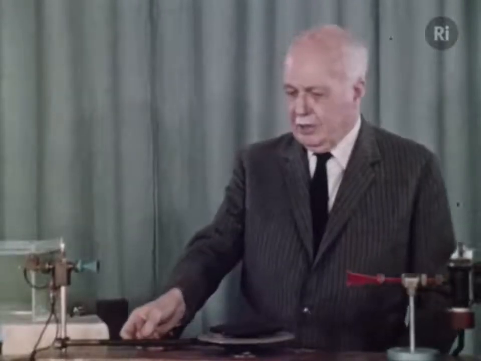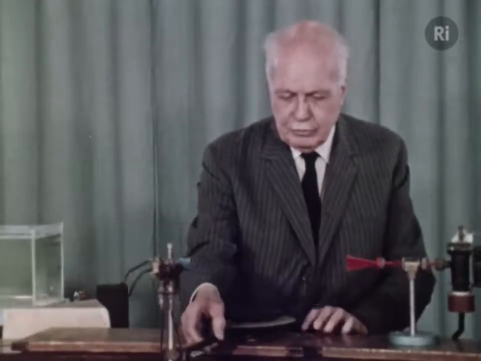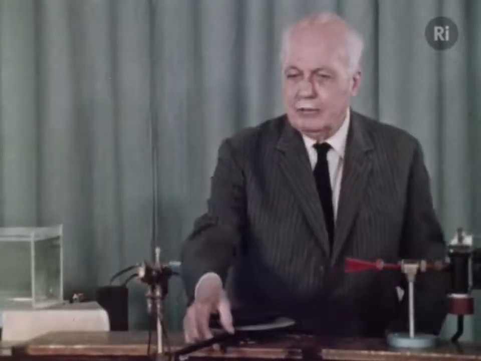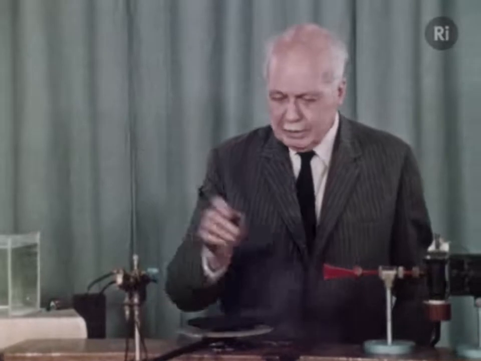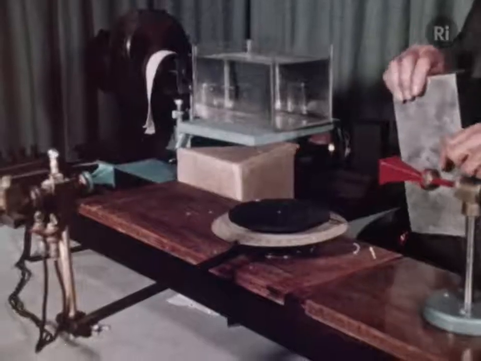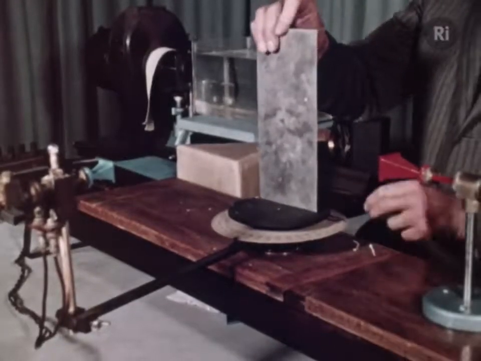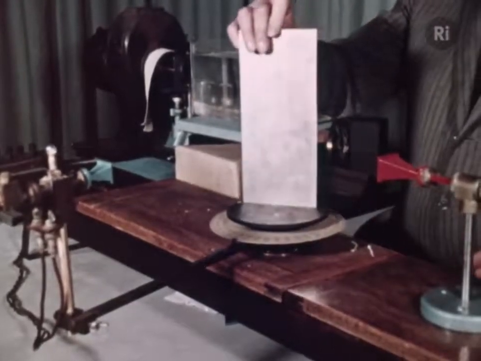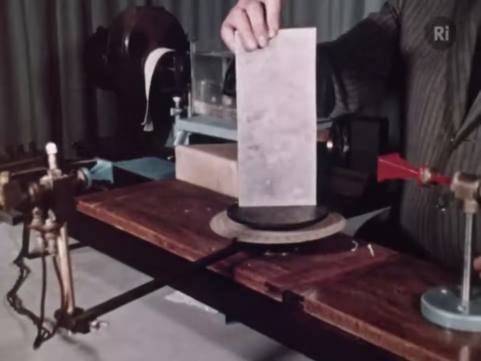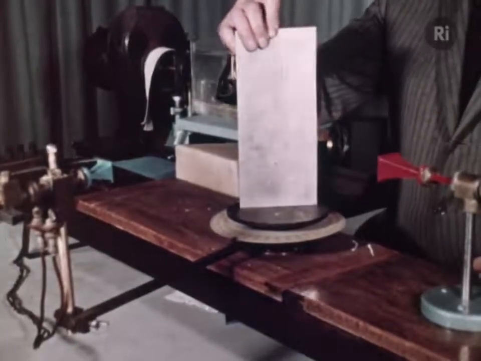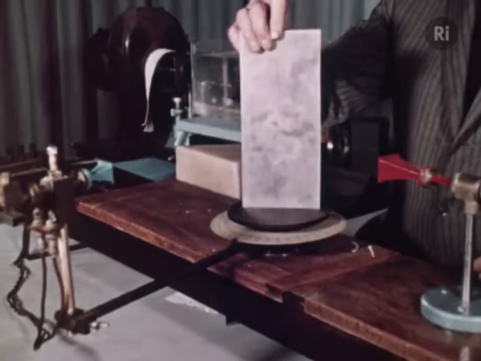Now, reflection. If I move this arm round over here, I've now moved it, of course, out of the beam, and so it's picking up nothing. But if I take a mirror like this, I can throw the signal back into it by means of this reflecting screen here, piece of aluminium. There it is, you see, there's the reflection. So it's very sharp.